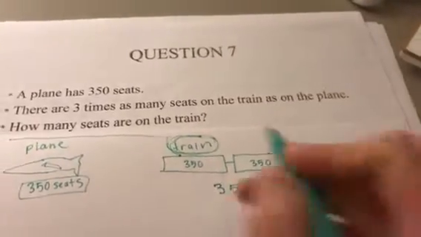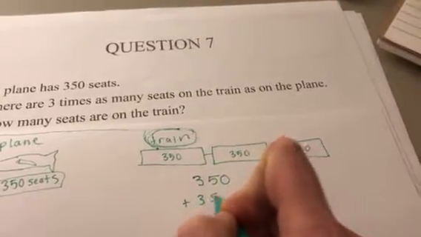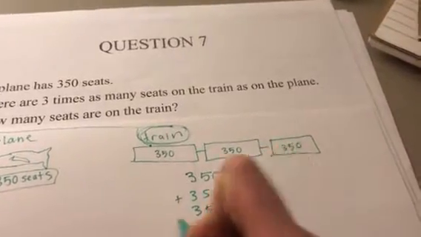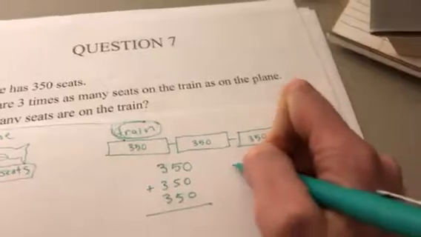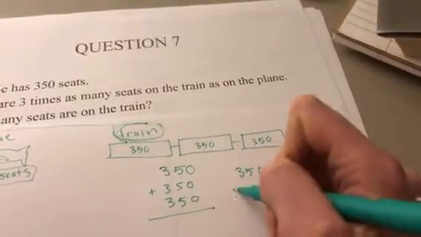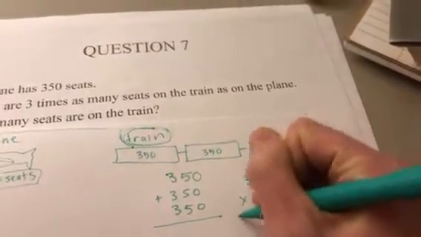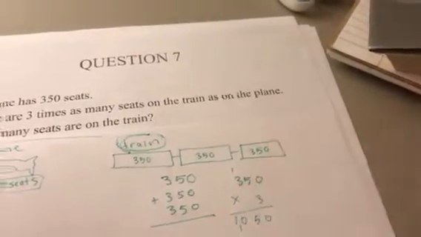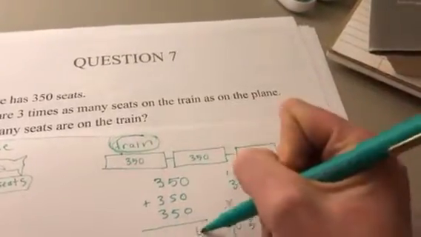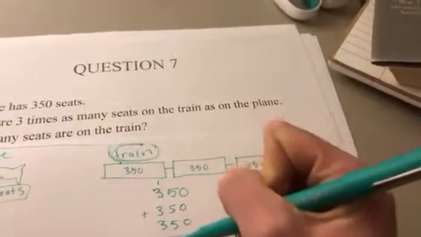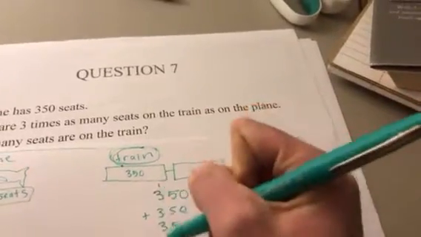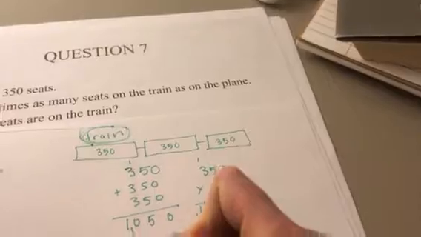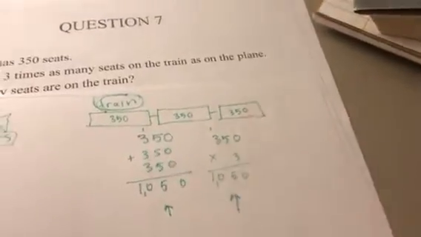350 3 times. This is repeated addition, and I know that instead of solving it this way, I could also use multiplication, which is repeated addition. And if I'd like, I can go back and do repeated addition to check. 5, 10, 15, 3, 6, 9, and then I can see that I got the same answer.